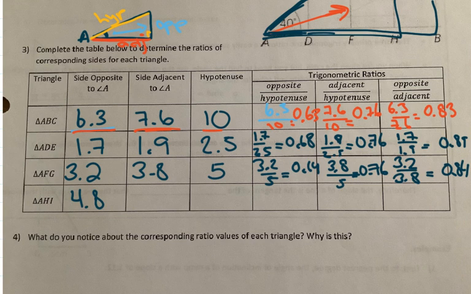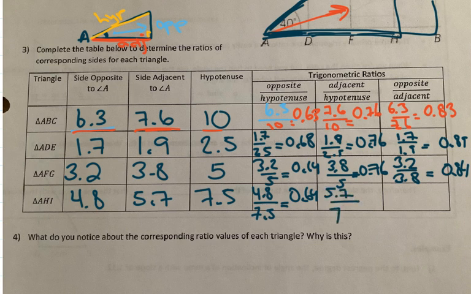Adjacent is 1.9 plus 1.9 plus 1.9, which is 5.7. And hypotenuse is 2.5 plus 2.5 plus 2.5, which is 7.5. So opposite over hypotenuse is 4.8 over 7.5, and that's 0.64. Adjacent over hypotenuse is 5.7 over 7.5, which is 0.76. And opposite over adjacent is 4.8 over 5.7, which is 0.84.